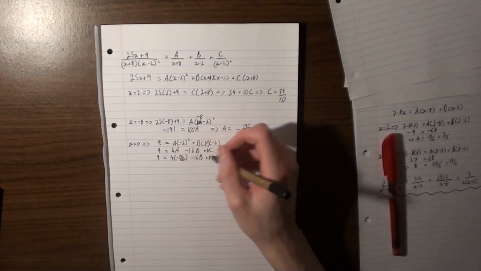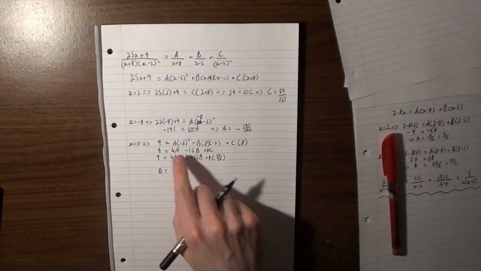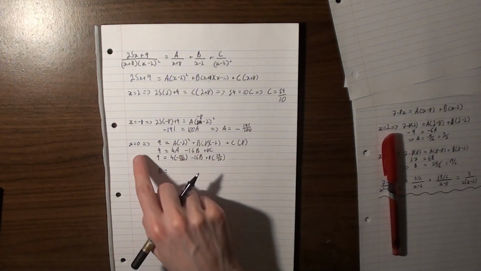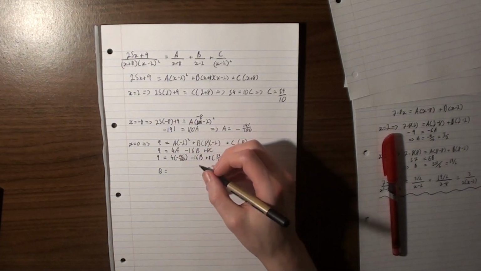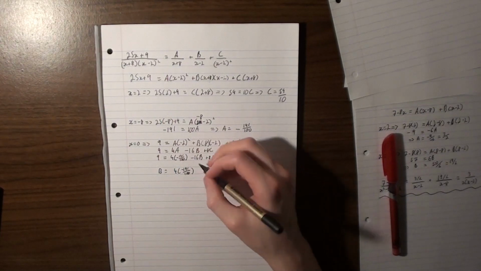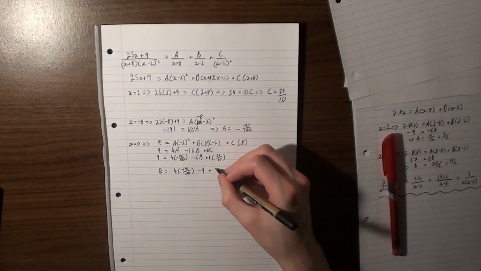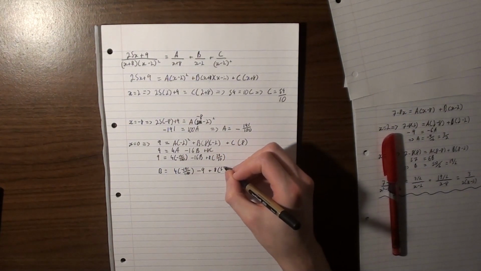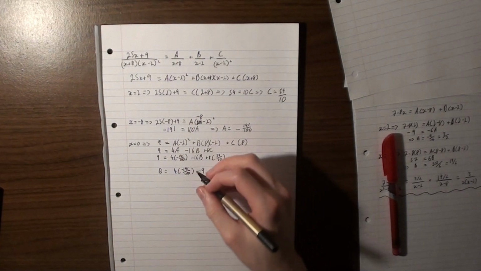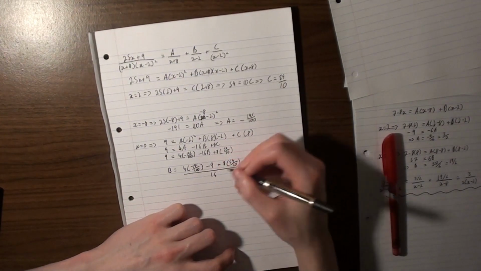So then I'm going to do a big rearrangement here. I'm going to say that b, so I move that here, move that there, and then move the 16 under. That's going to be 4 times minus 191 over 100 minus 9 plus 8 times 59 over 10, all over 16.